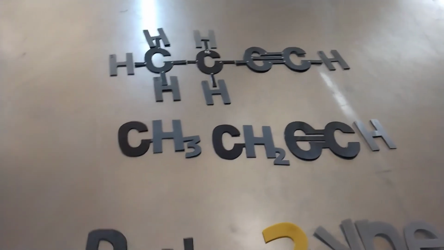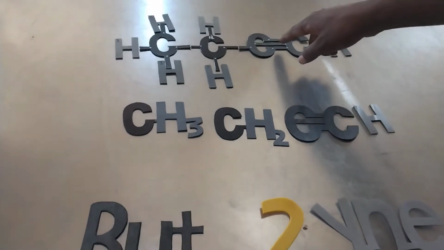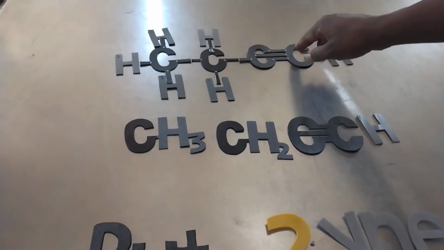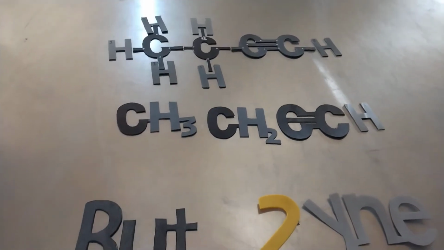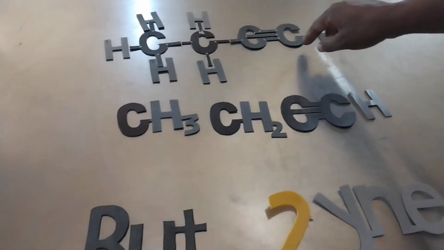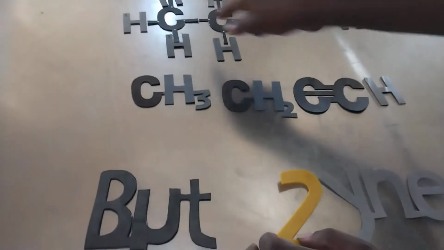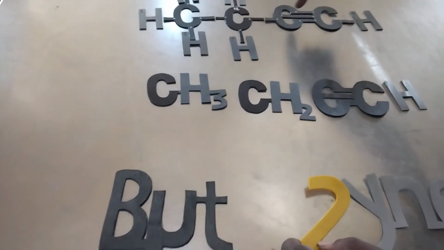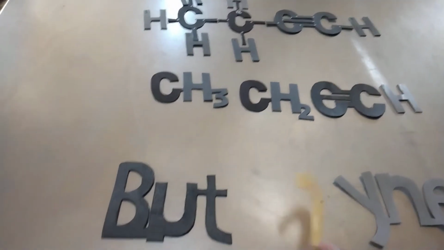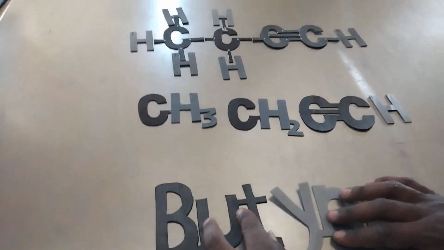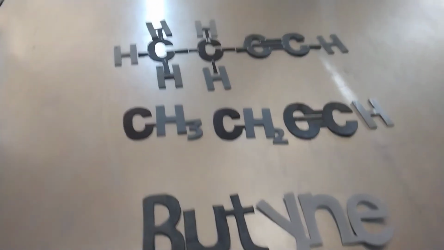Now 1, 2, 3, 4. We have 4 for the but. Now the triple bond is not in carbon number 2. It is in carbon number 1. We start from this side. It is in carbon number 1. So we take carbon number 1. So the name of our molecule now becomes simply but-1-yne, like that.